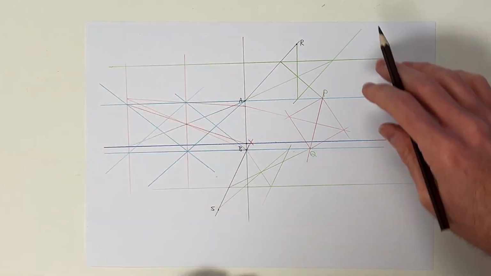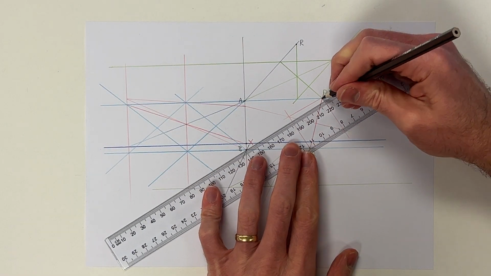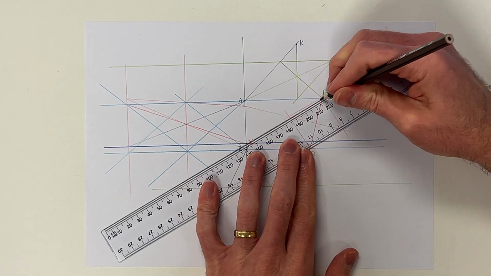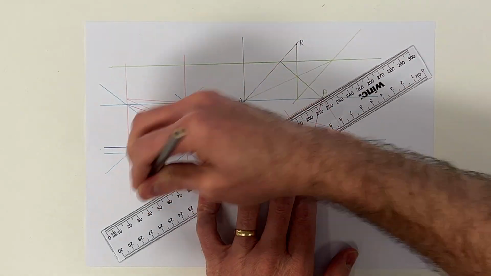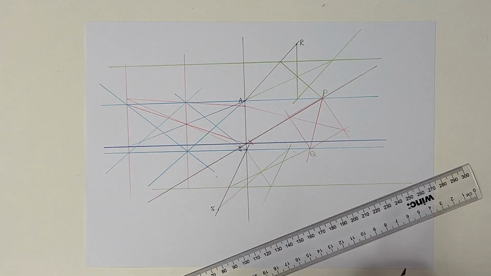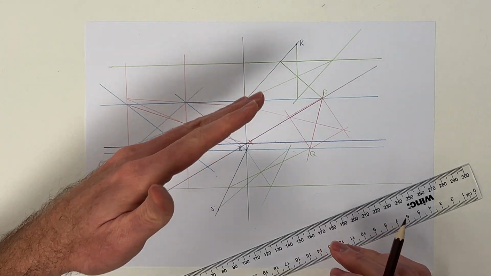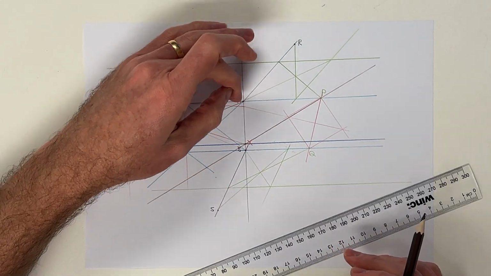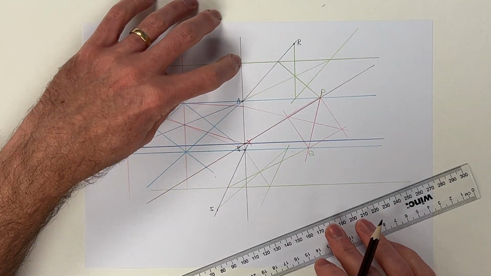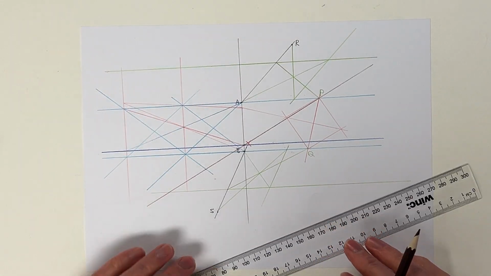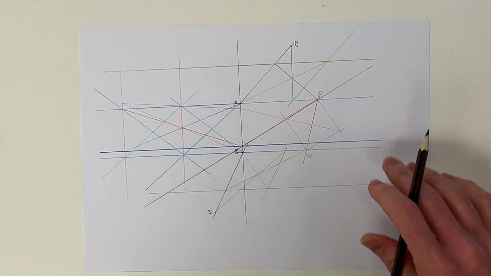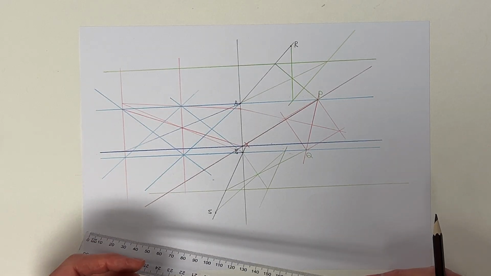I'm going to need to draw a line parallel to this one, but through something that's 1 away from A. And I do have one just here. Okay. To draw a parallel line, I need 3 equally spaced lines.